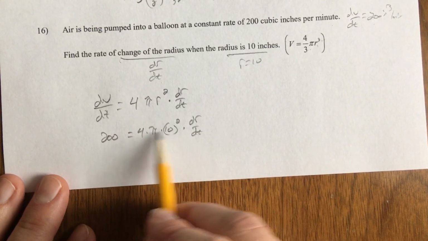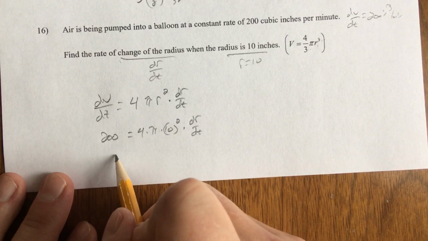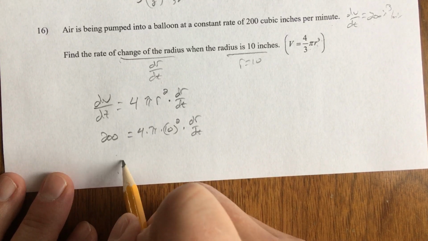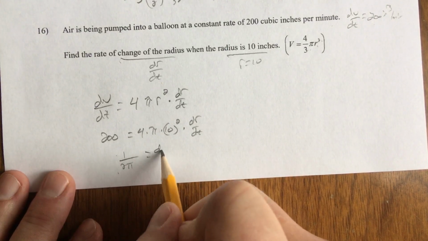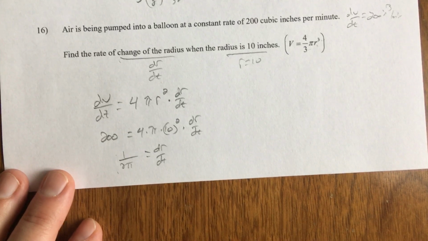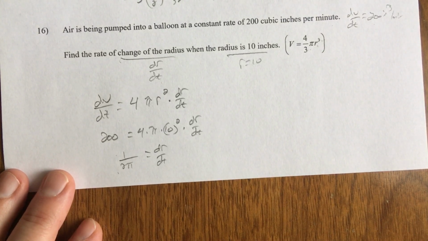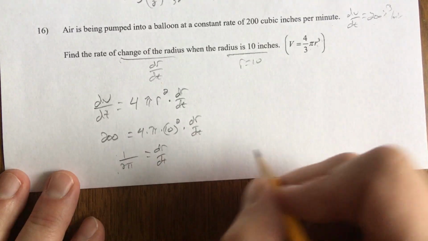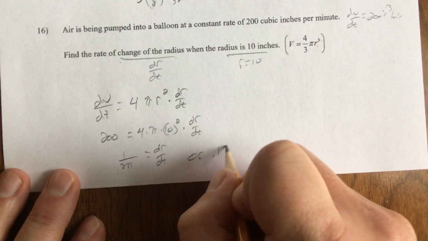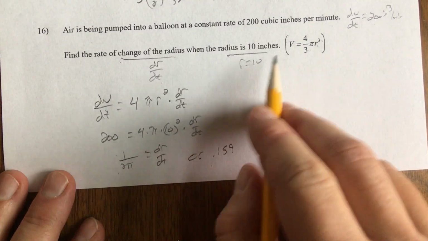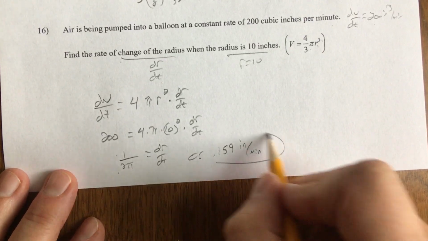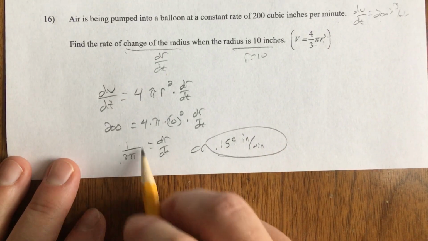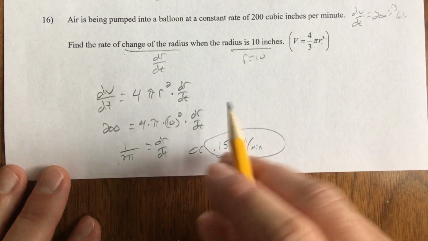Okay, so this is going to give me 400 pi. If I divide, I'm going to get 200 divided by 400 pi, which is really 1 over 2 pi, if I want to leave it like that, dr/dt. Or perhaps you'd rather do it as a decimal, which I don't know if I'd blame you. And if you do it as a decimal, you're going to get 0.159. And it's a radius, so it's a linear measure, so it's going to be inches per minute. So not very fast, but that's what we end up with. Again, this would be the exact 1 over 2 pi. This is the decimal approximation.